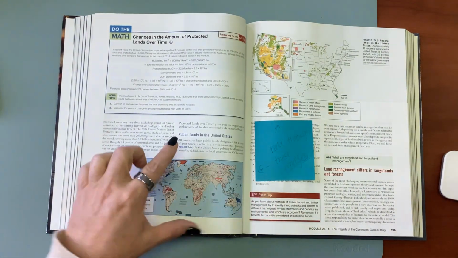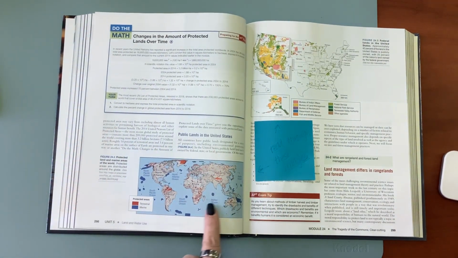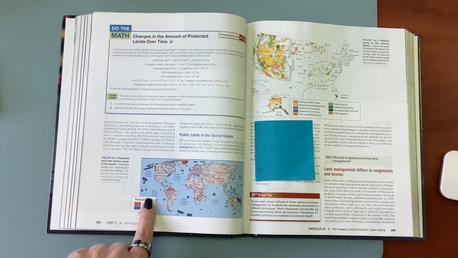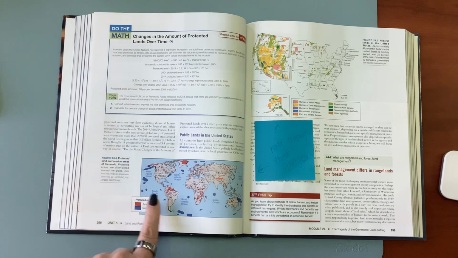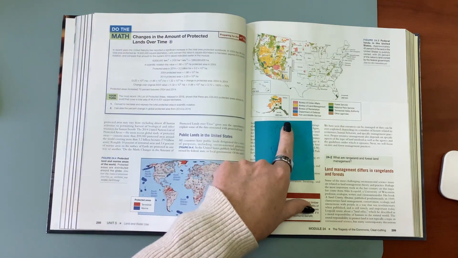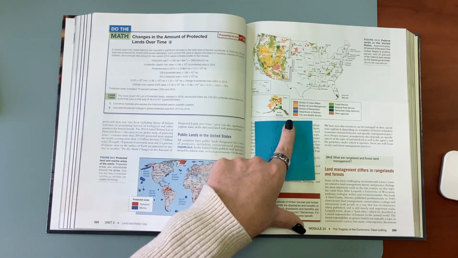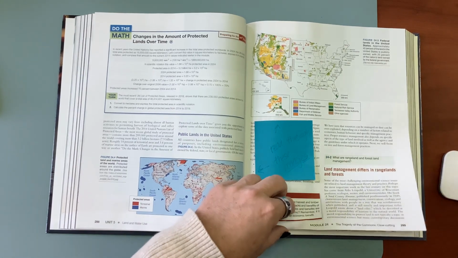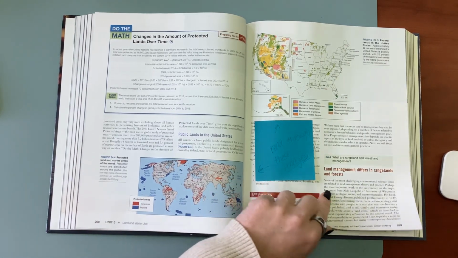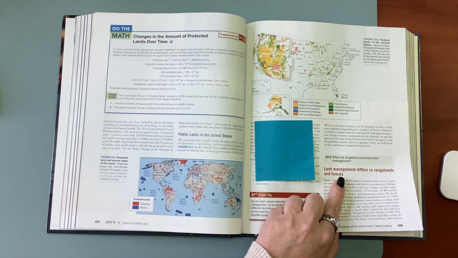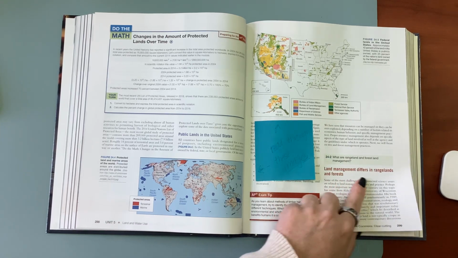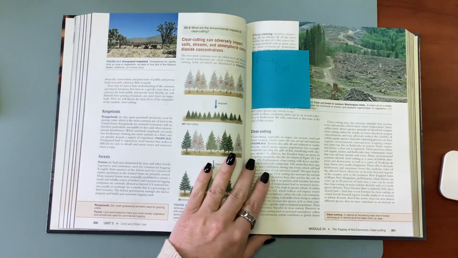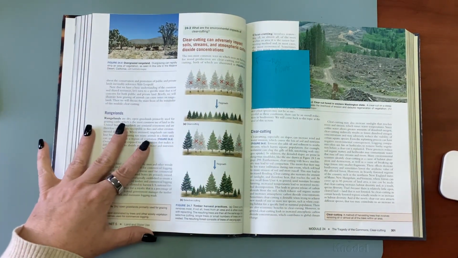And then how do we use our public lands in the United States? So this kind of goes over the protected land and the protected marine areas throughout the world. And this actually talks about how we use federal land in the United States. So those are both really good diagrams to make sure that you look at. This next section talks about land management and how that differs when we're talking about rangeland versus forest. And so that is something that would be really good to explore as well.